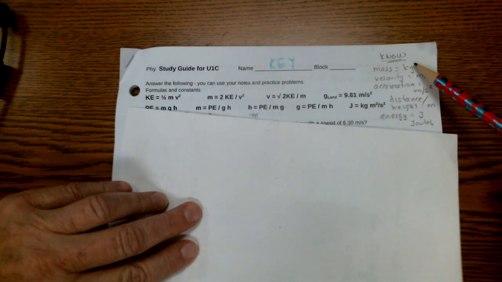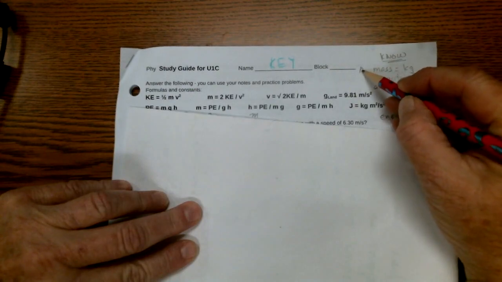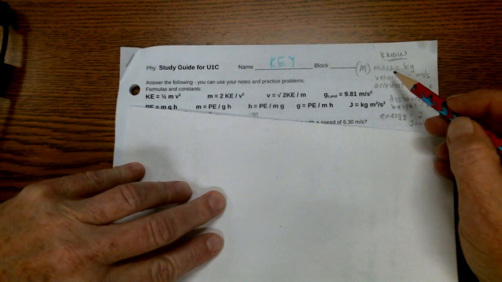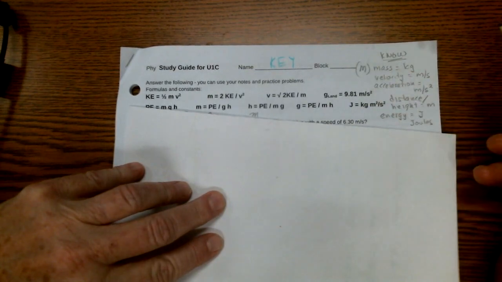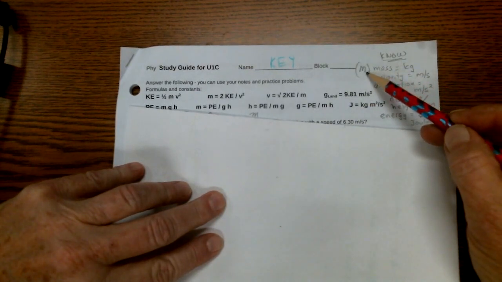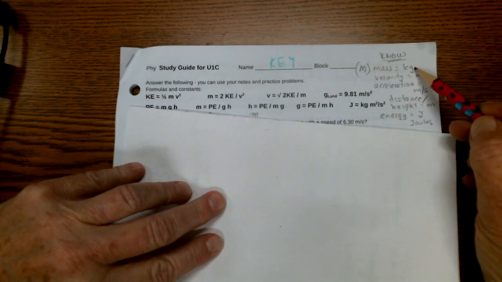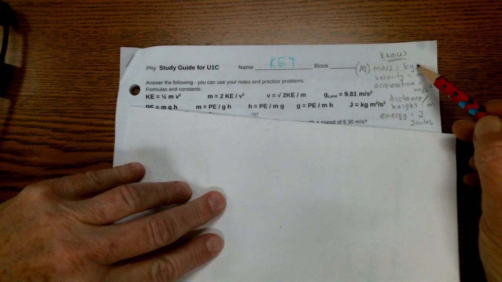You need to know, for example, when you see kg, that's kilograms. You just need to know that that is the mass. Mass in a formula is M, and mass has the same letter as meters, but you've got to remember that mass is when it's in a formula. The units are what's next to a number, like 5 kilograms.